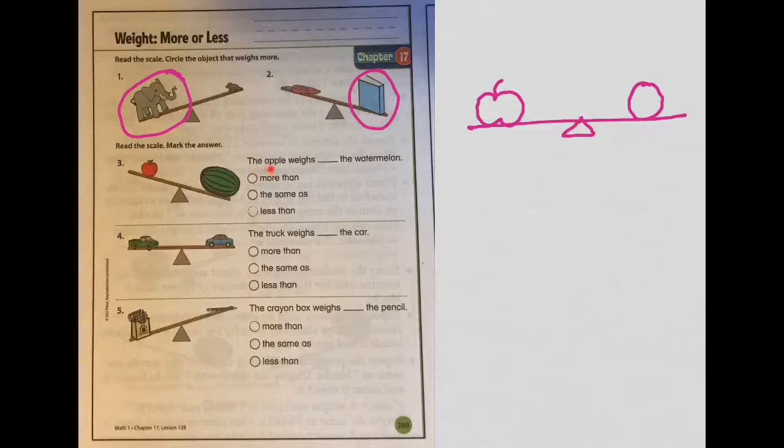The apple weighs more than, the same as, or less than the watermelon. What do you think? The apple, does it weigh more than, the same as, or less than the watermelon? If you said less than, you are correct. So we're going to fill in the circle next to the words less than.